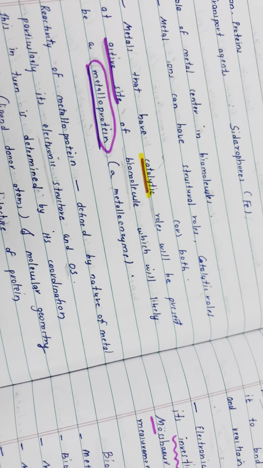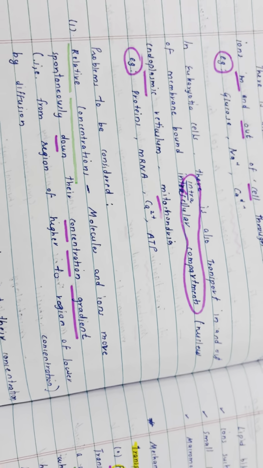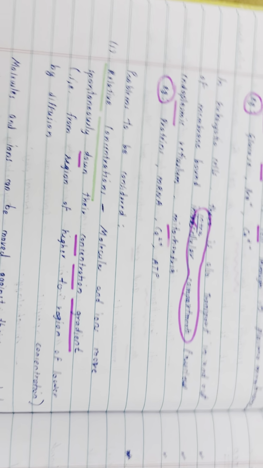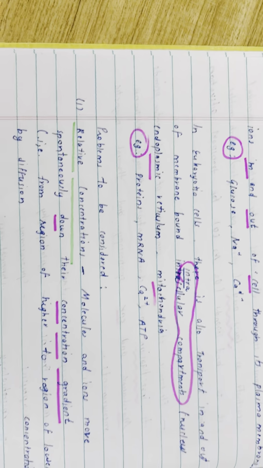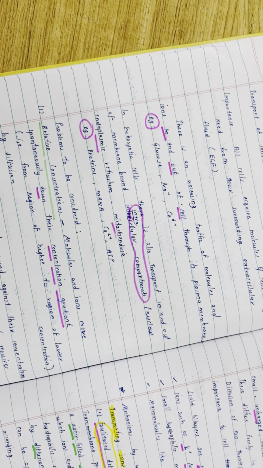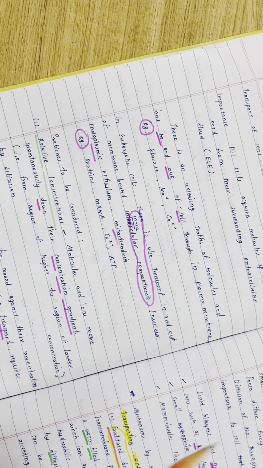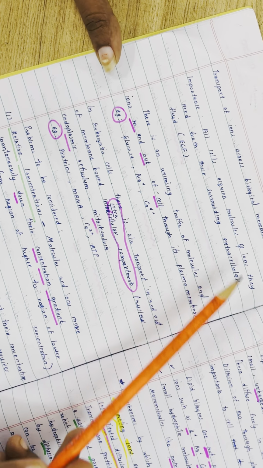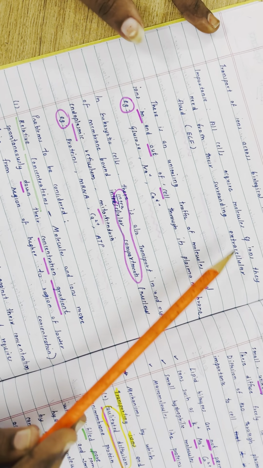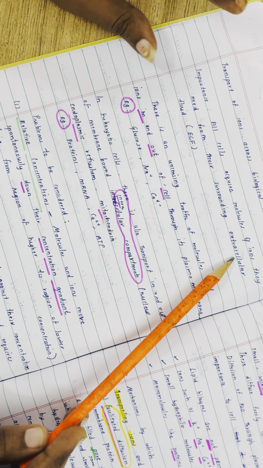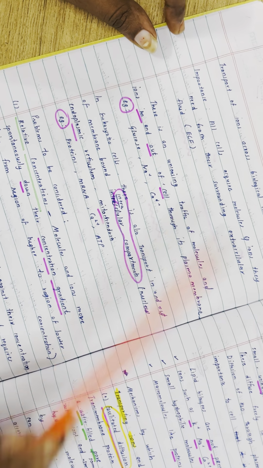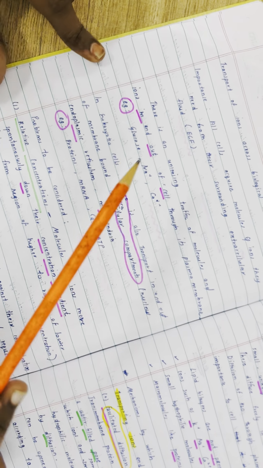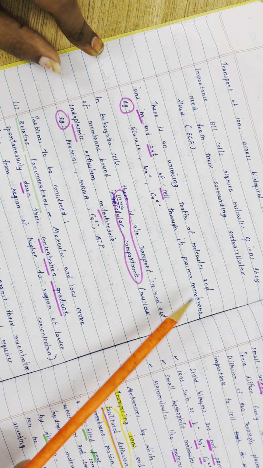Now coming to the problems to be considered. Basically, the first thing to remember is the transport of ions. It is very important because all cells acquire the molecules and ions they need from their surrounding extracellular fluids, and these ions or molecules move in and out through the plasma membrane.